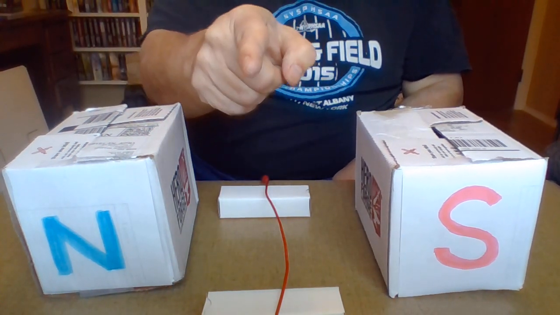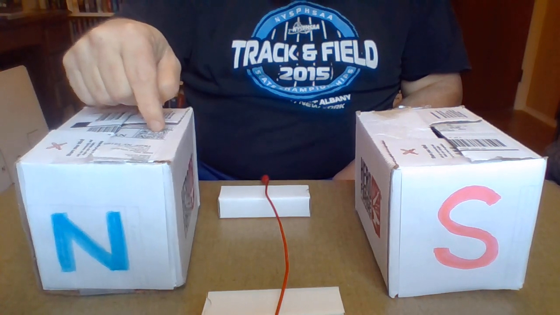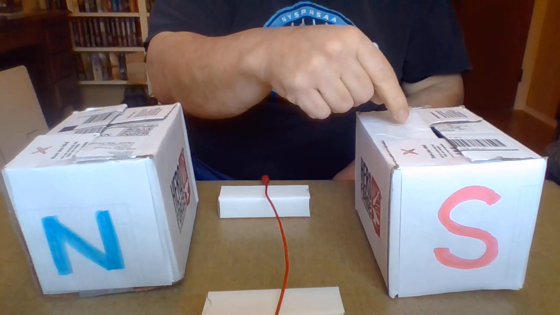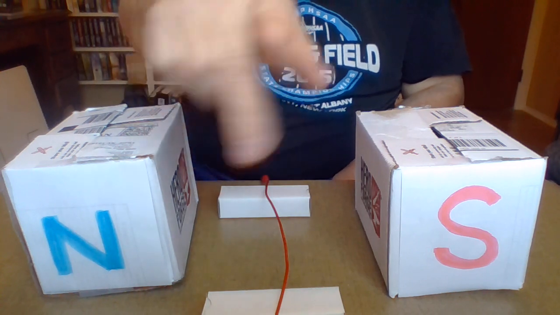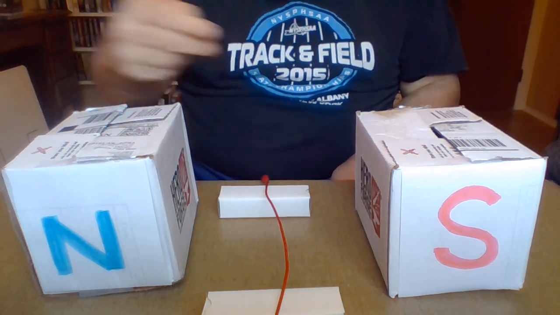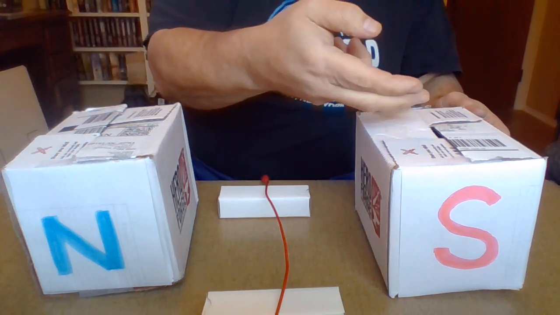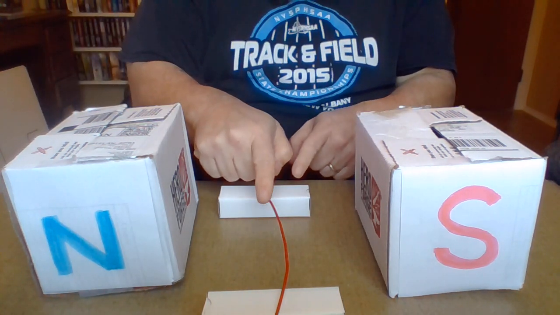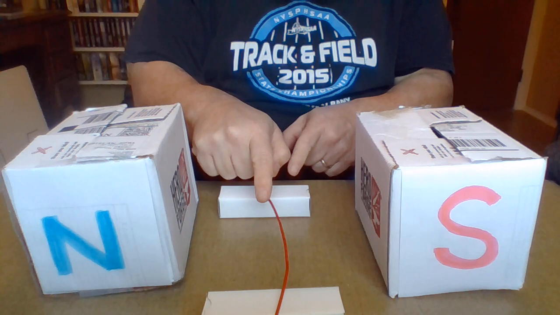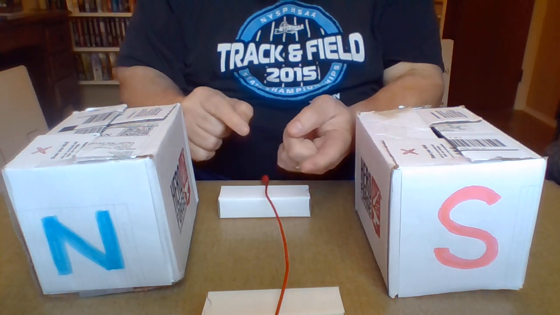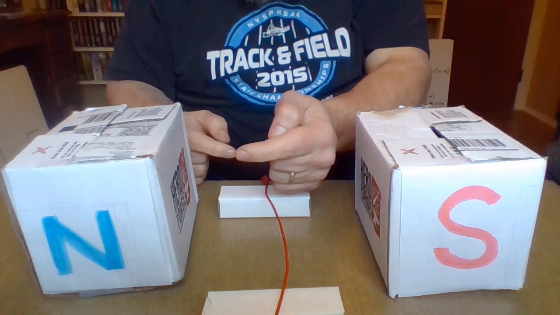From your point of view, that would be from your left to your right, I think. I'm still getting used to how the camera works. But regardless, the direction of the B field is this way. But the direction of the magnetic field, the B field of the wire on top, is going this way.